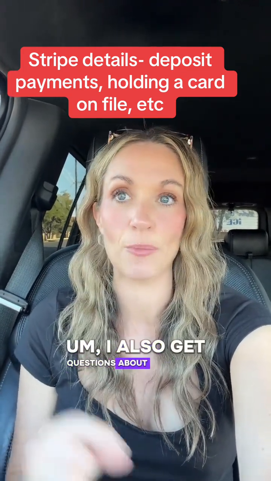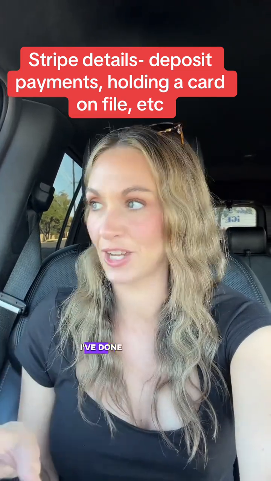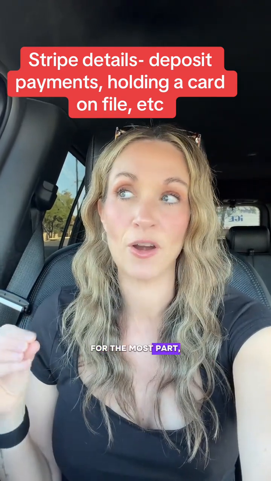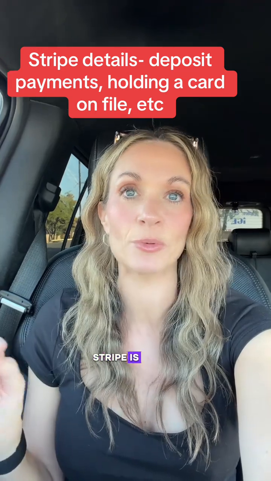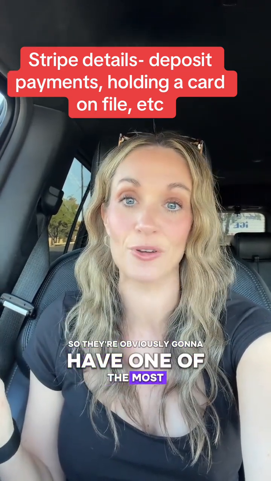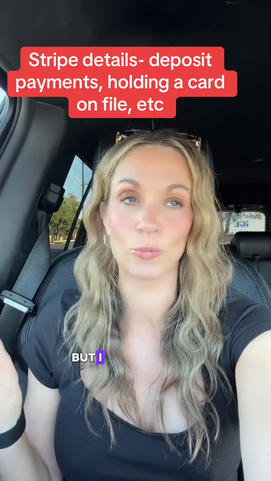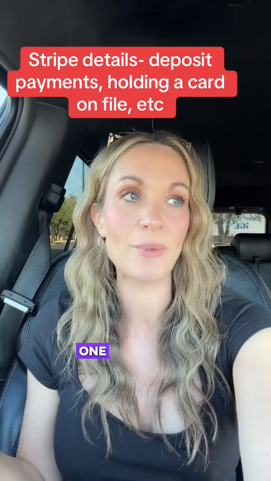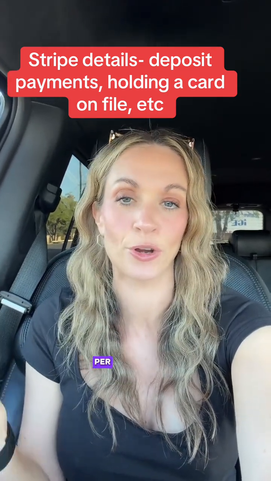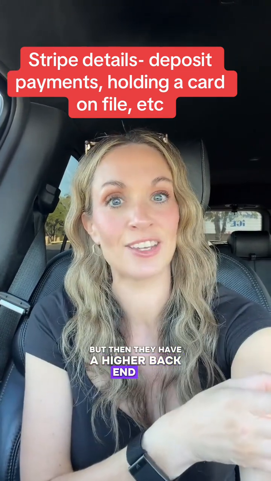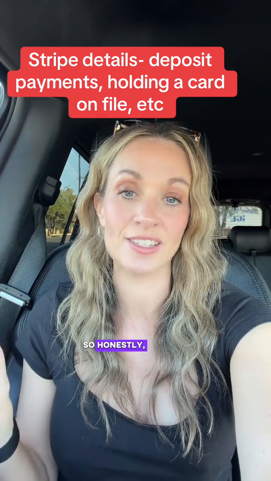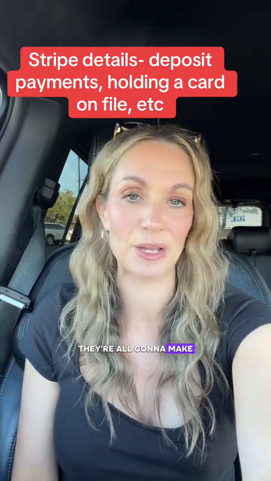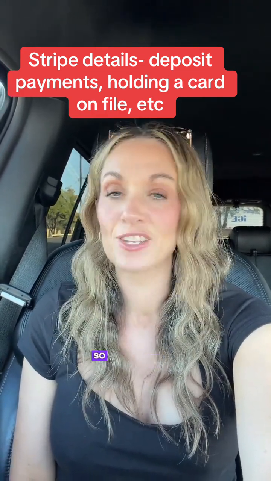I also get questions about processing fees on Stripe. I've done the research. I've looked at a bunch of different payment portals. For the most part, they are all very similar. Stripe is one of the largest ones, so they're obviously going to have one of the most competitive rates. But I recently was price shopping other ones, and they're all right around the same amount. One may have a lower percentage they charge you per transaction, but then they have a higher back-end fee or a transaction fee. So honestly, they all work out right around the same. They do all that on purpose, guys. They're all going to make about the same amount of money. So just keep that in mind.